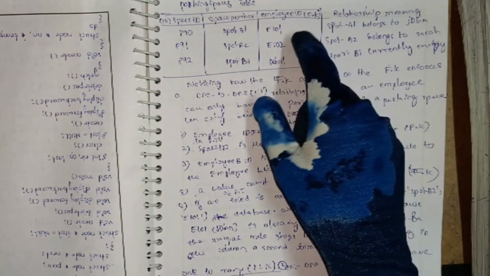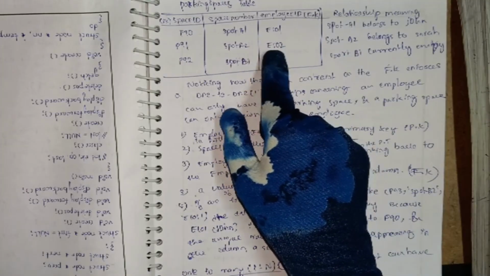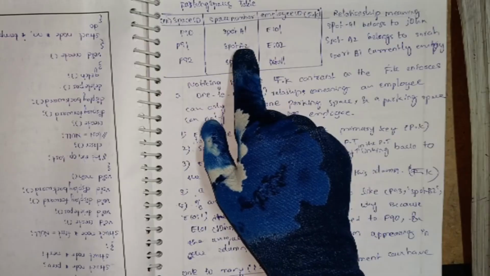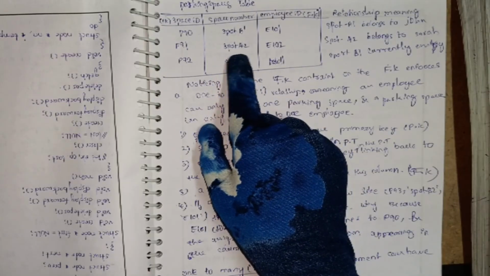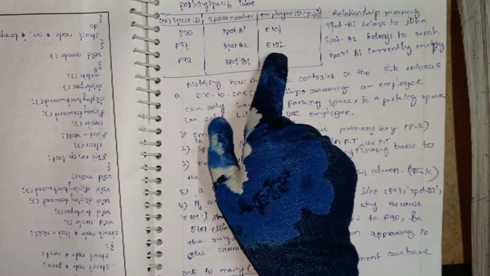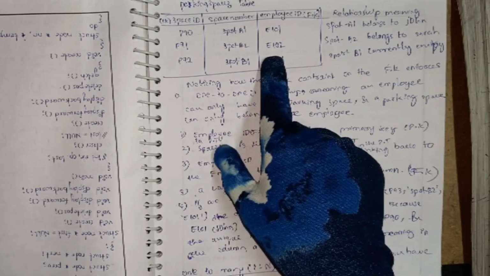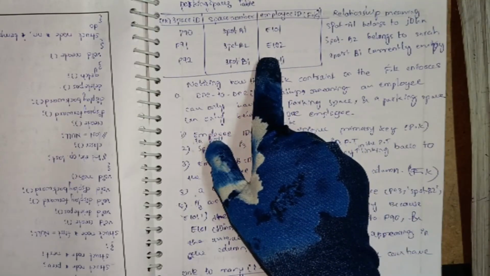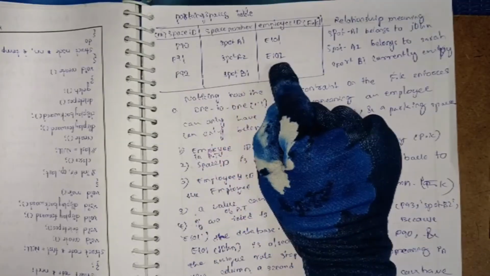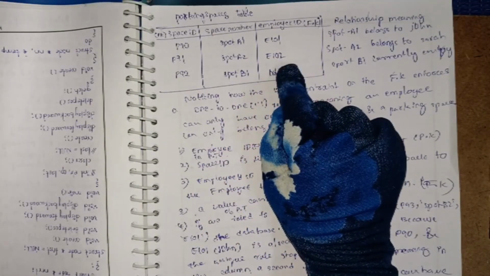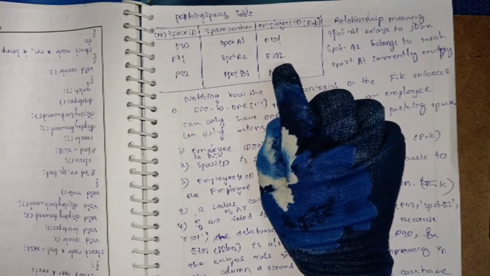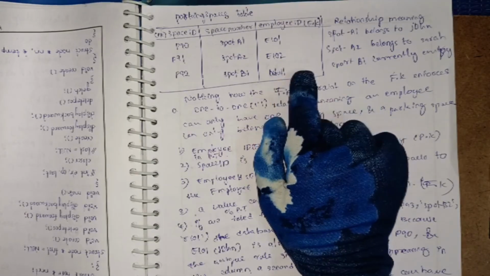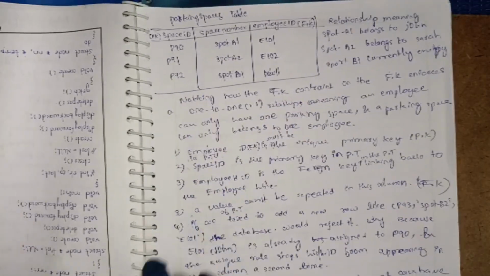Here the spot is A2 and here the spot is A3. And if I write E103 here, then it will become another relationship type.